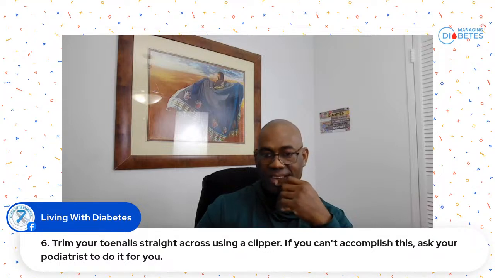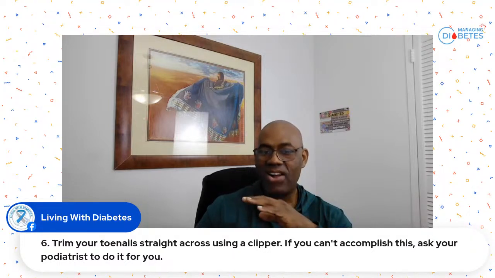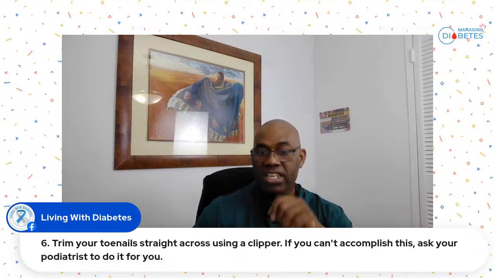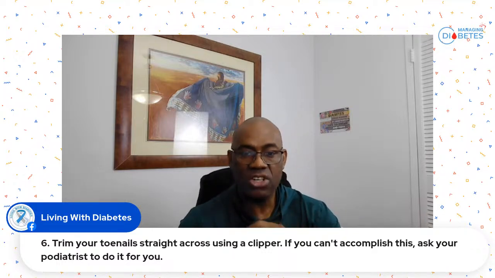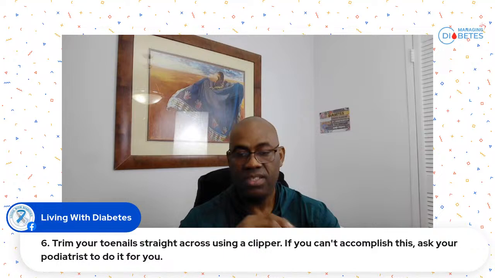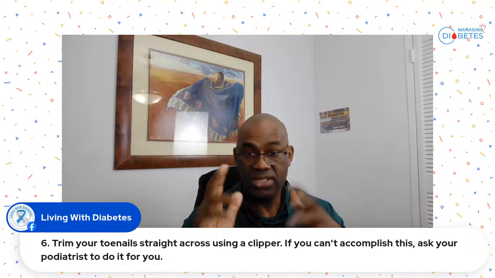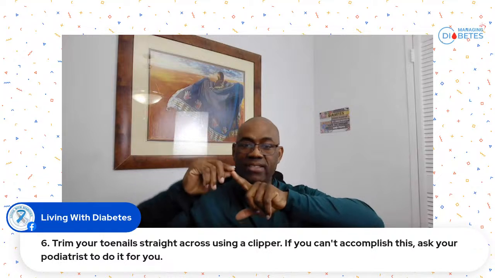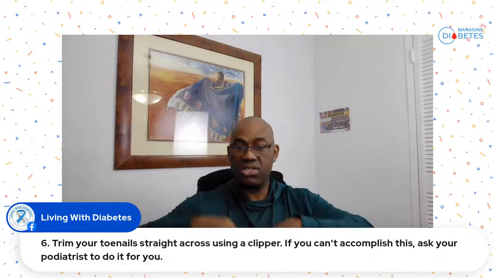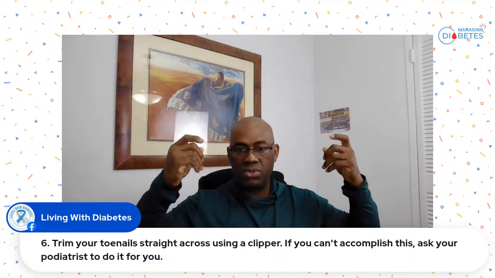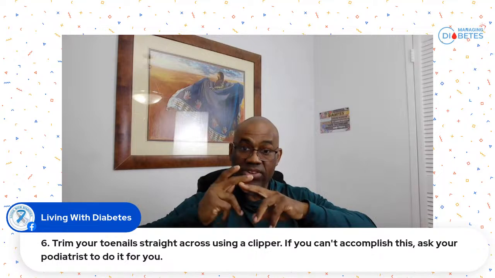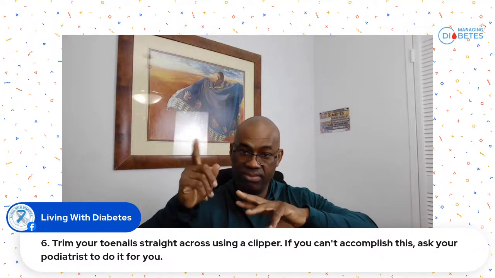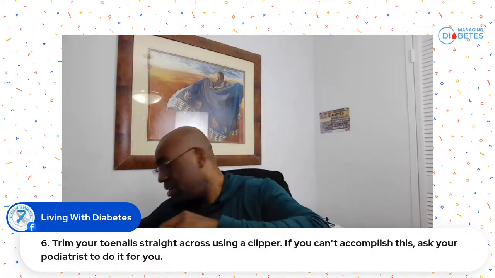Number 6 is trim your toenails straight across using a clipper. If you cannot accomplish this, ask your pediatrician to do it. That's what I need to say in terms of cutting your nails, cutting your toes. Do not use a razor by yourself.